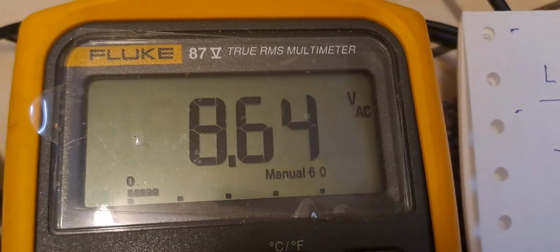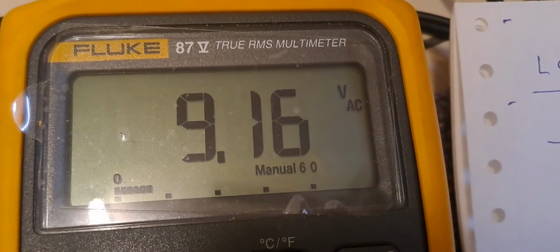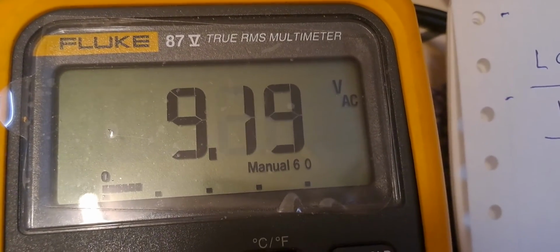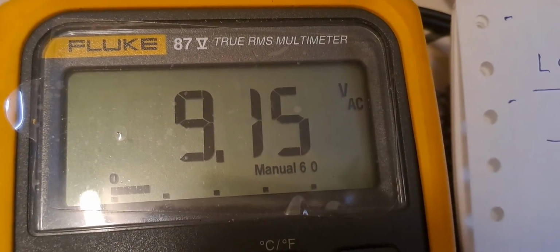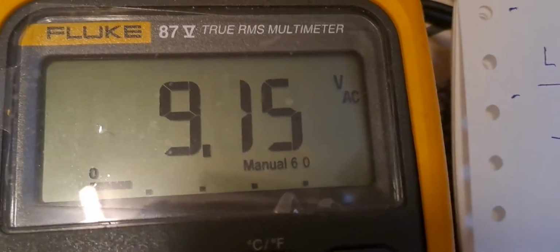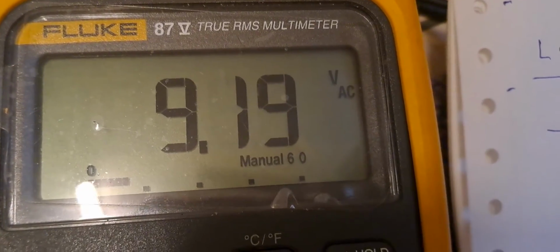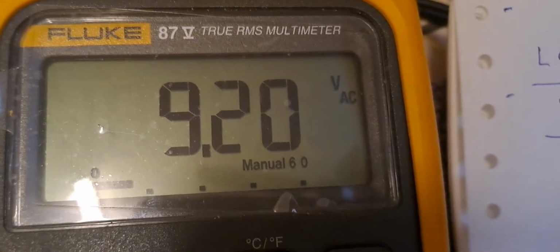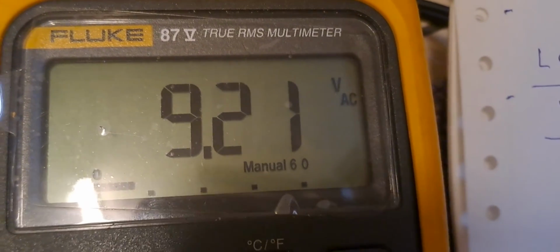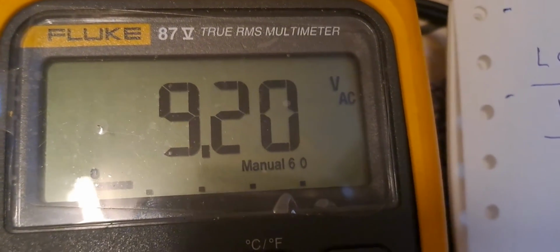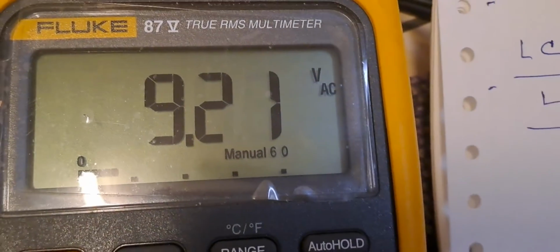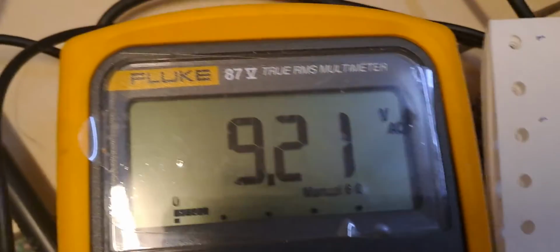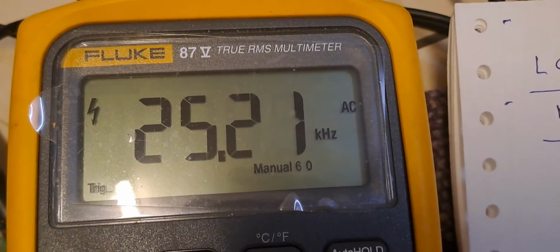Now we are increasing the frequency, and you can see the voltage is increasing. After a certain frequency, the voltage starts to drop. You can see 9.20 at 28 kHz. 27 kilohertz, 26 kilohertz, 25 kilohertz. At 25 kilohertz, you can see the voltage is 9.21 volts AC. This is the input voltage at 25 kilohertz. Let us look at the frequency. This is 25 kilohertz.